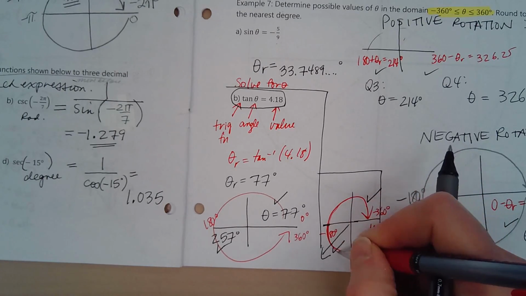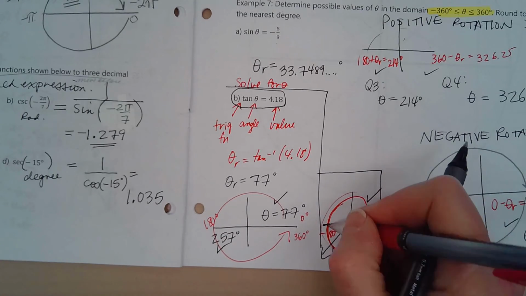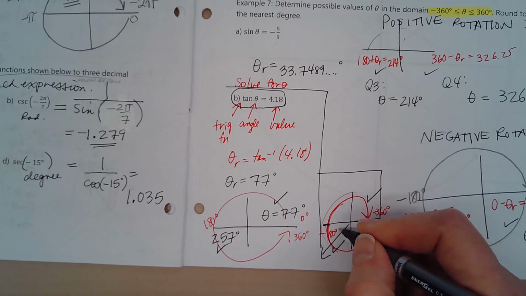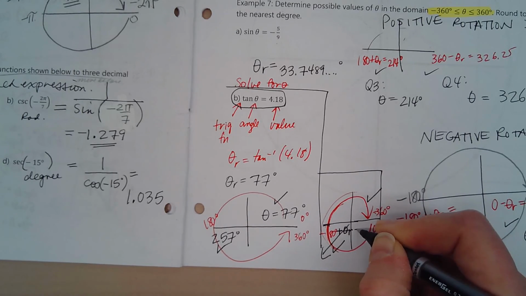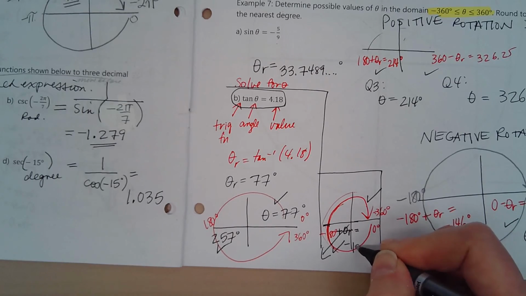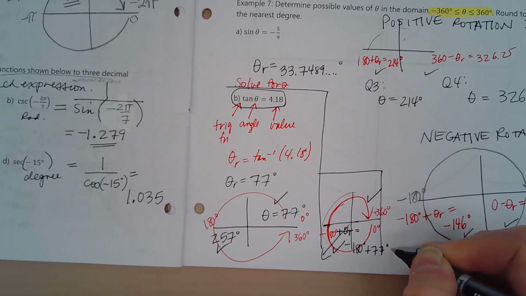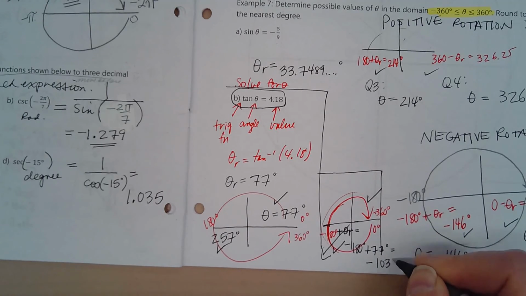Even though they told me to do a positive rotation, if I'm moving away from the x-axis this way, I'm going to be adding my reference angle. So that should be negative 180, add 77, and that gives me negative 103.